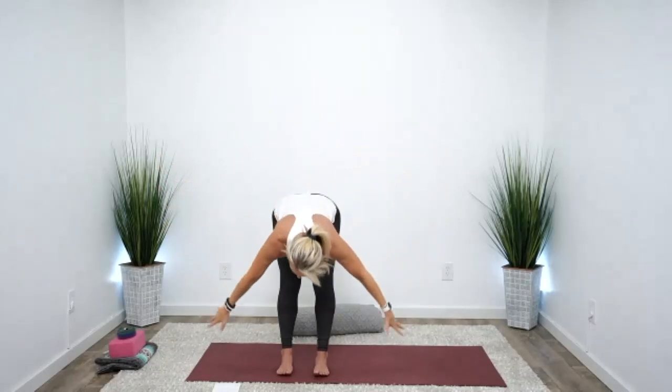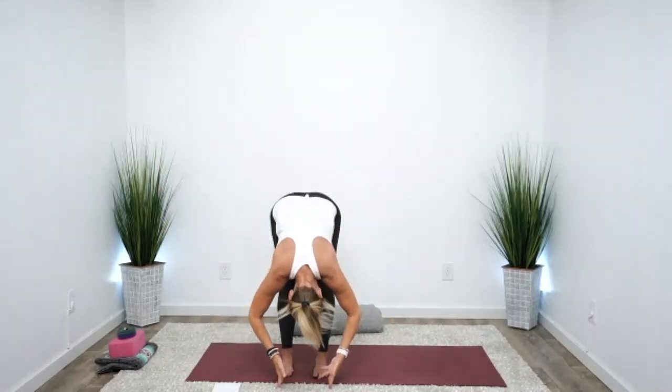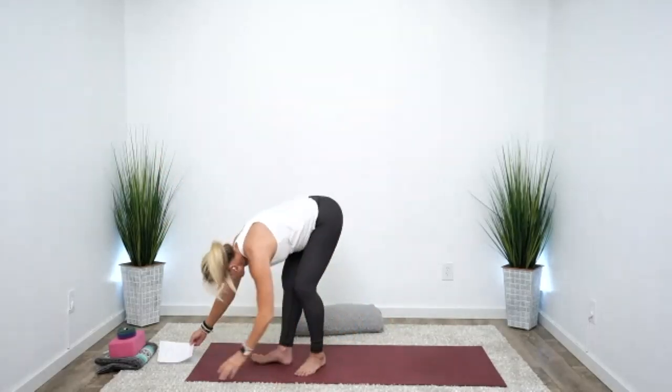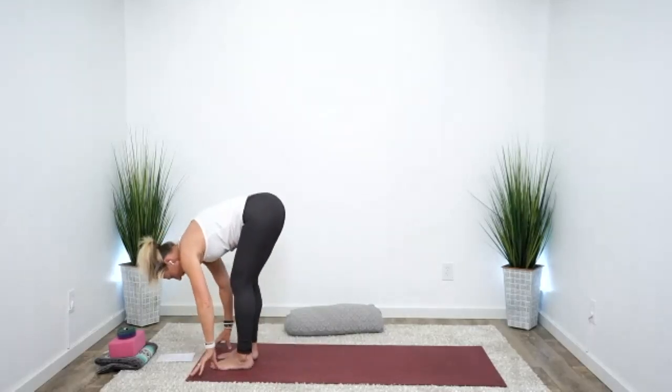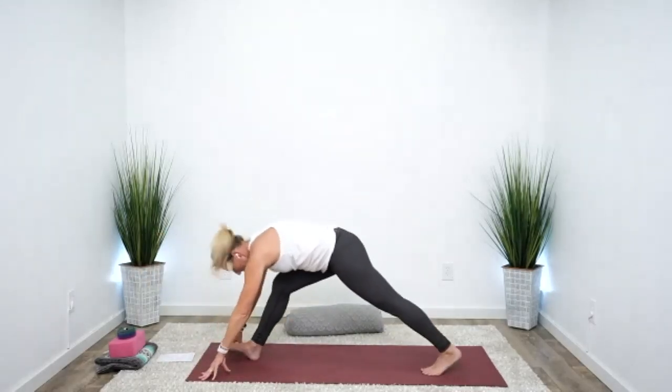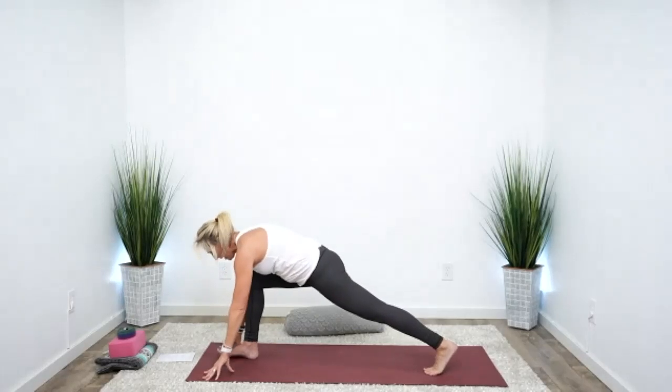What's here to be noticed? Is there quietness here? Reach the arms high. Swan dive, forward fold. Is there gentleness here? Let's keep our right foot where it is and step our left foot back, coming into low lunge.